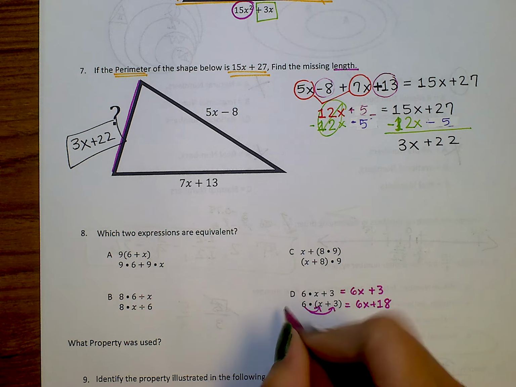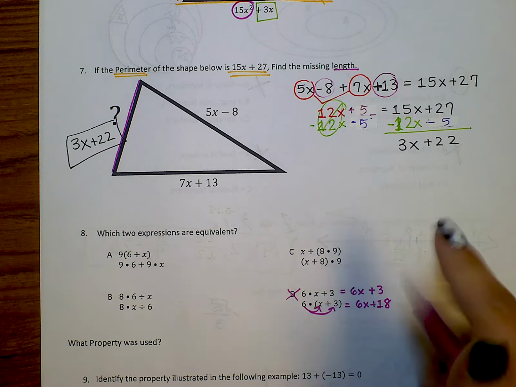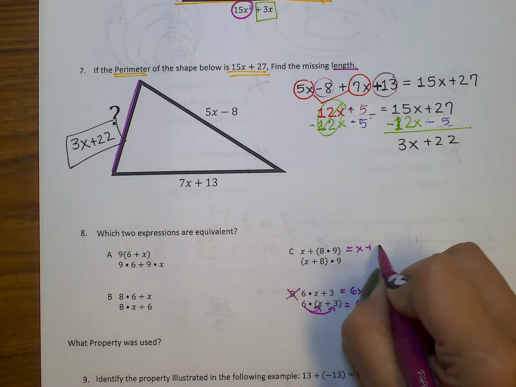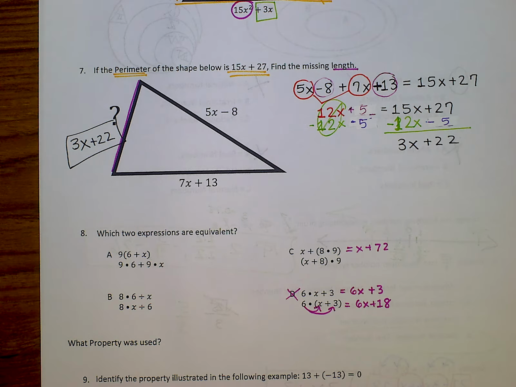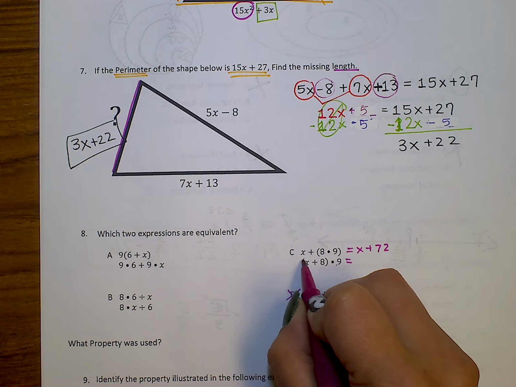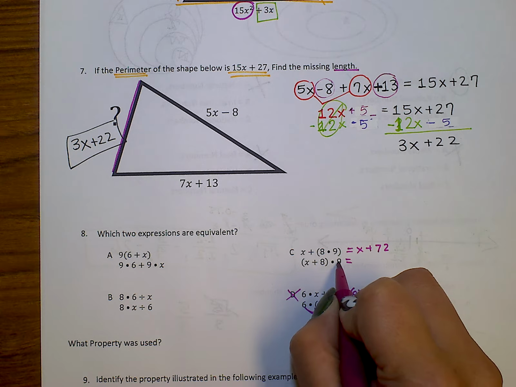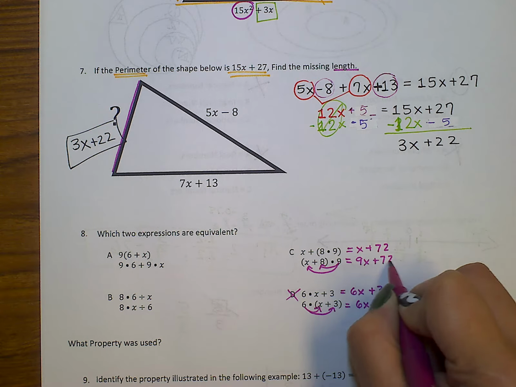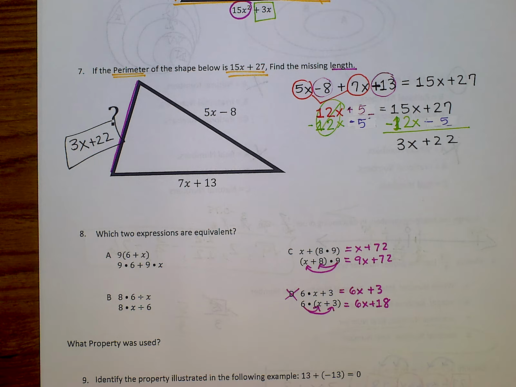These two statements are not equivalent. Now here I have x plus 72. On the other hand, I have this whole expression being multiplied by 9. So that means I would need to distribute again. That would be 9x plus 72, which is, again, not equivalent.